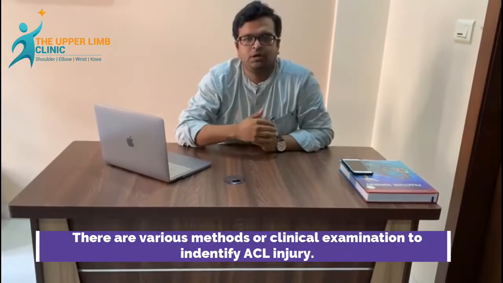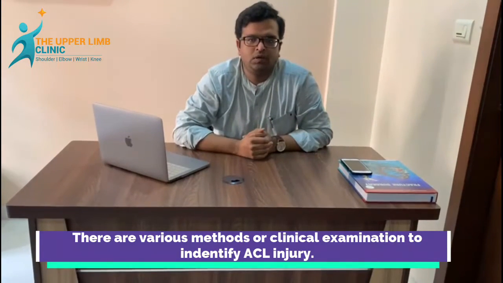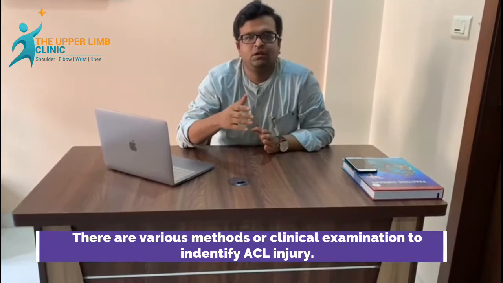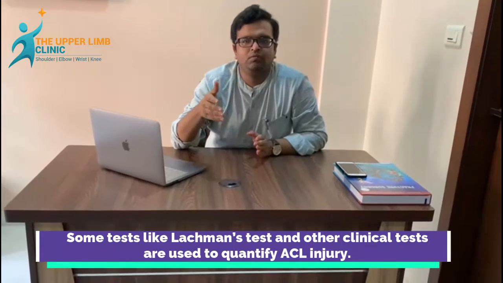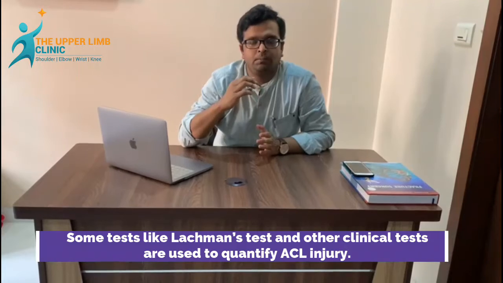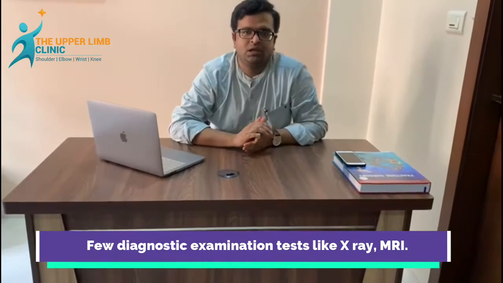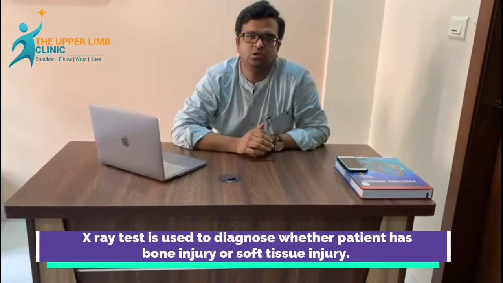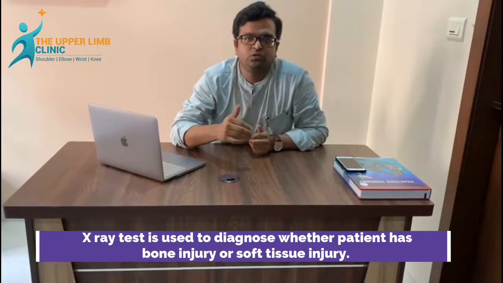Now let's discuss how we identify that a patient has an ACL injury. There are various clinical examinations, like the Lachman test, stress tests, the drawer test and others, through which we can quantify whether a patient has a complete ACL tear or a partial one. We also get diagnostic examinations like X-rays and MRIs. X-rays diagnose whether the patient has any bony injury or any soft tissue injury.